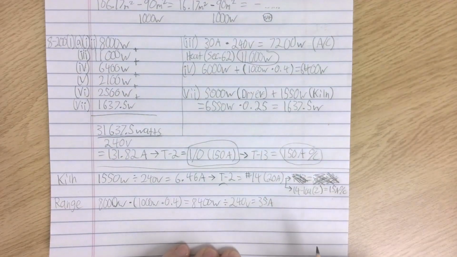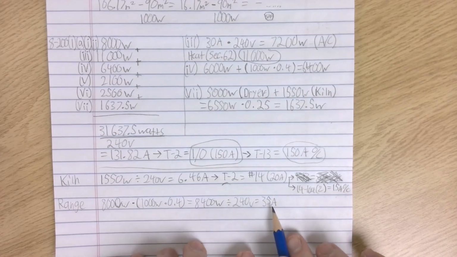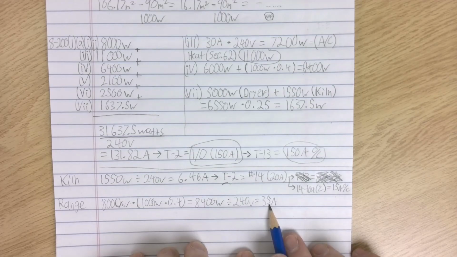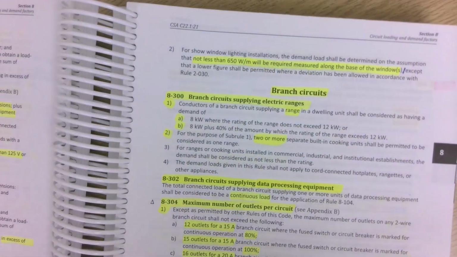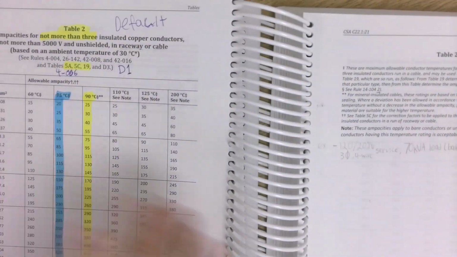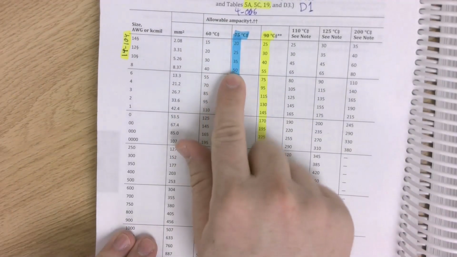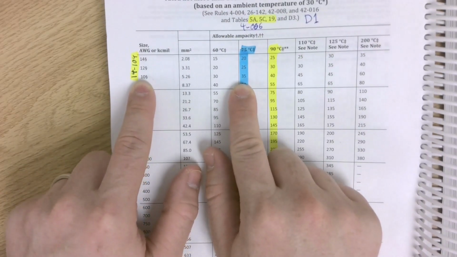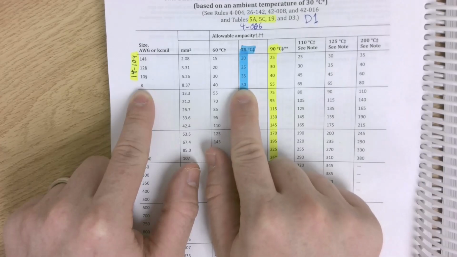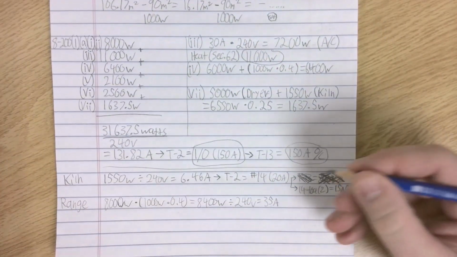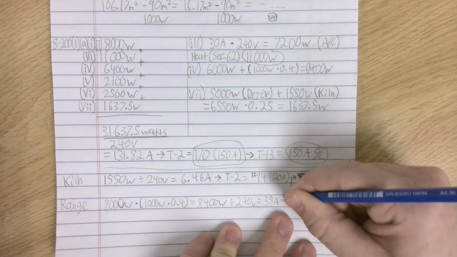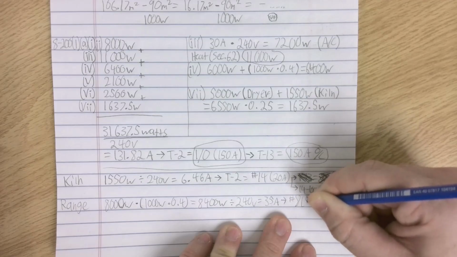I already know, because I remember 14-104.2, that a number 10 is not going to be good for this, because a number 10 can only go under a 30 amp breaker. So I know that it's going to have to be one size larger at least. But let's go to Table 2 and make sure that's actually going to cover our range demand. A 10 gauge ain't going to cut it. It can only go under a 30 amp. Don't care what this says. But a number 8 will, because it's good for 50 amps. So that's going to give me a number 8, good for 50 amps.